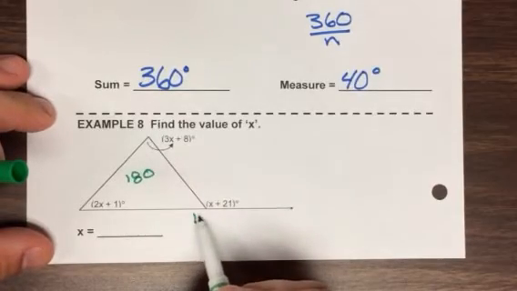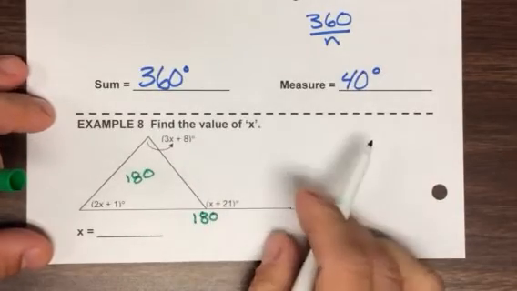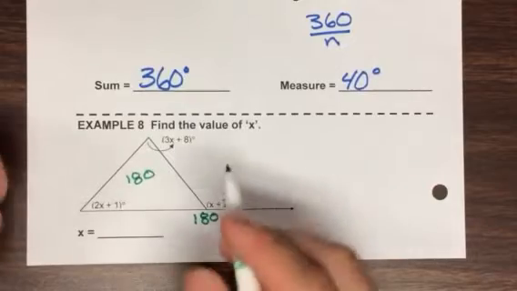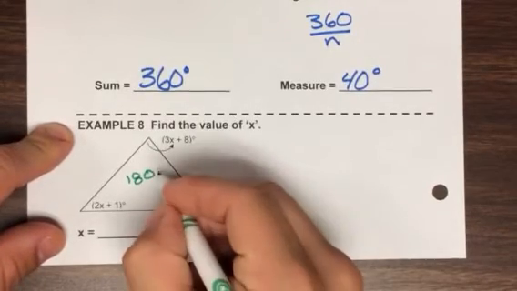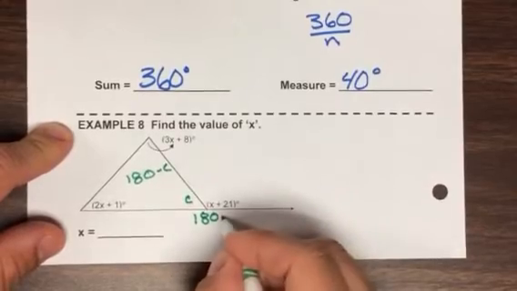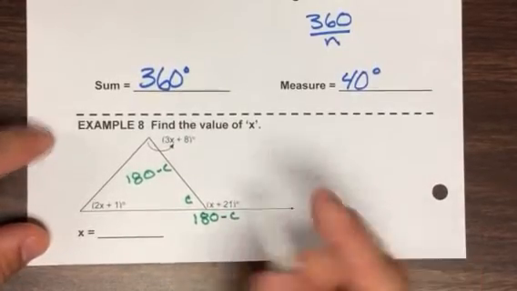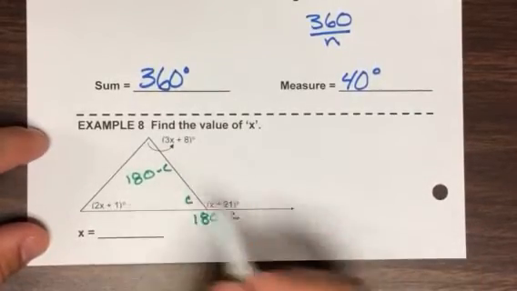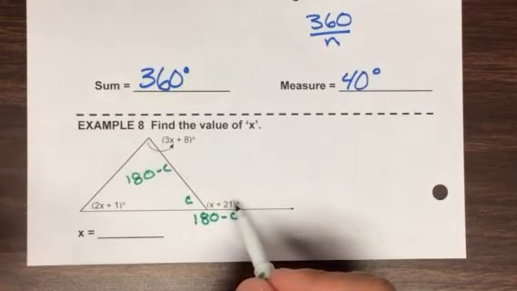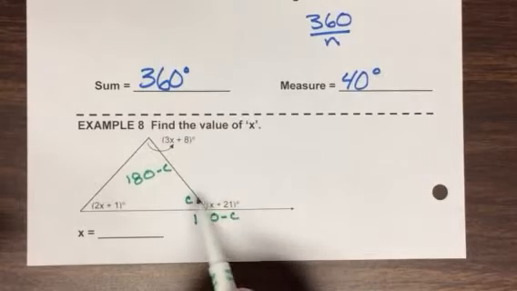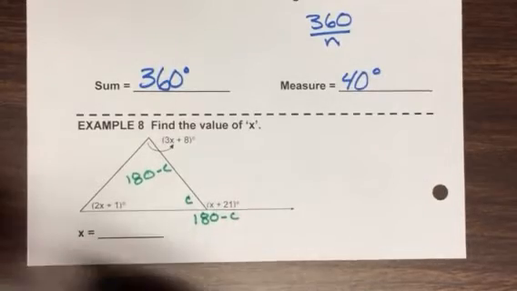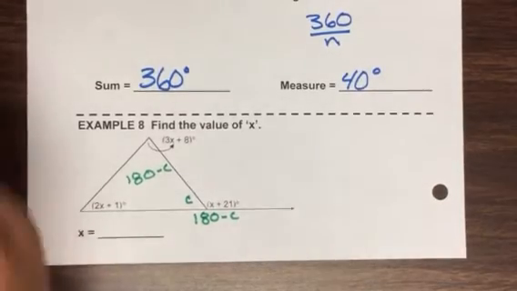There's a total of 180 degrees on my line, and I've got angle, we'll call it angle C, and I'm going to say minus angle C there, and I'm going to say minus angle C here, which means that these two angles must be the same as this angle. Because I've got 180 degrees, take away angle C. I've got 180 degrees, take away angle C, which means those two things must be congruent.